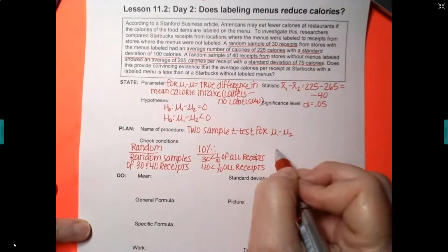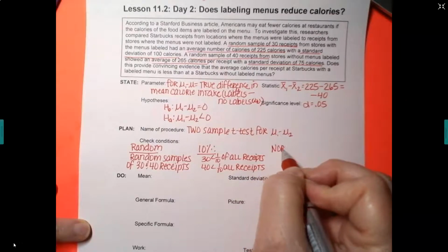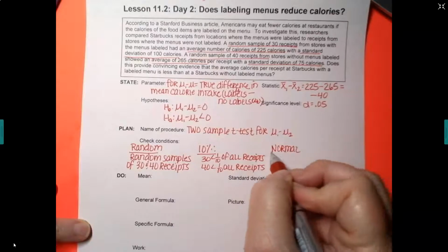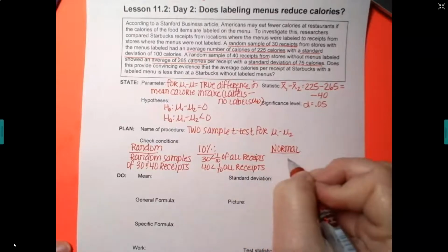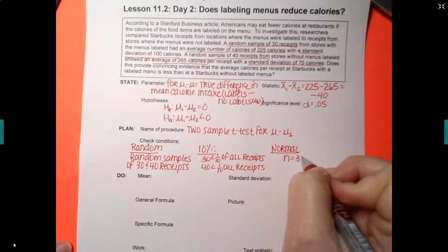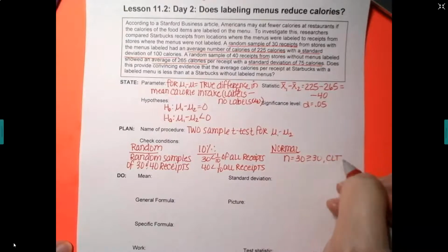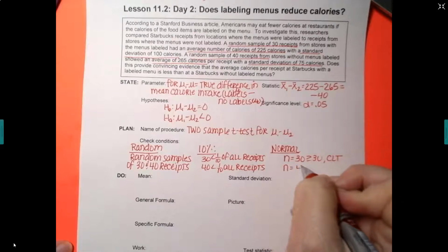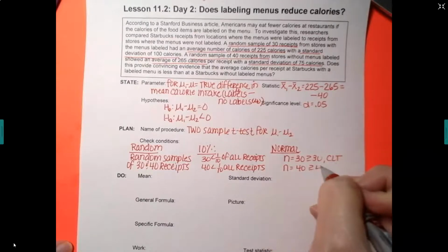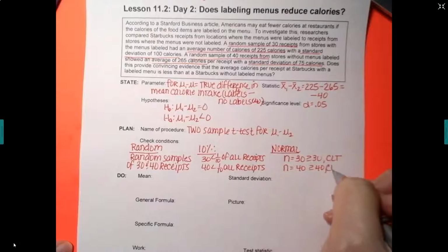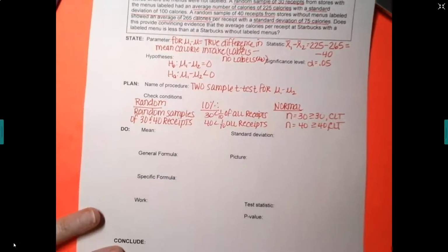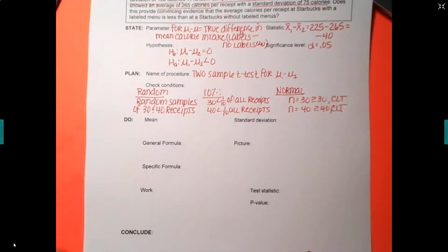Okay. Then we have our normal. Thankfully, these numbers are going to be a good size. So we have one sample that was 30, which is greater than or equal to 30. So we have CLT. And the other sample of 40, which is greater than or equal to 30. So again, we have CLT. So we're good there.